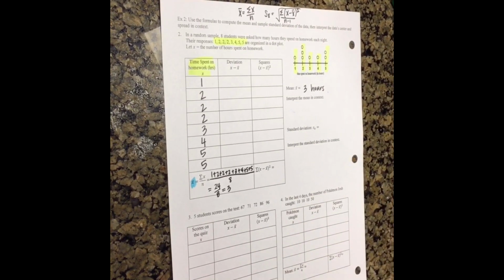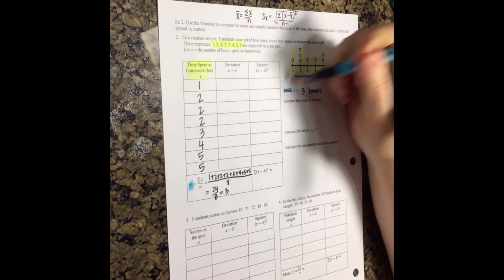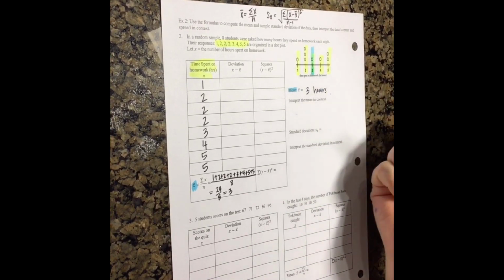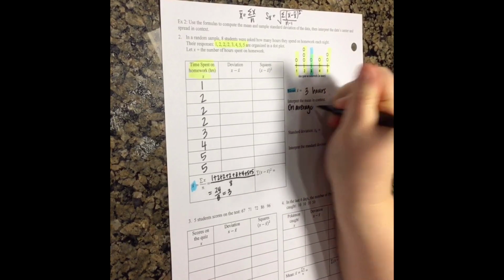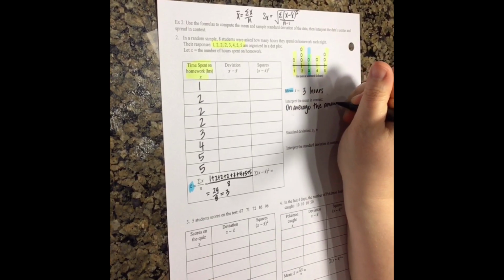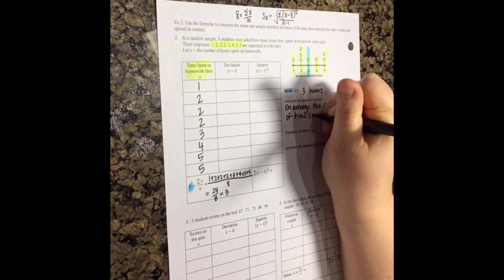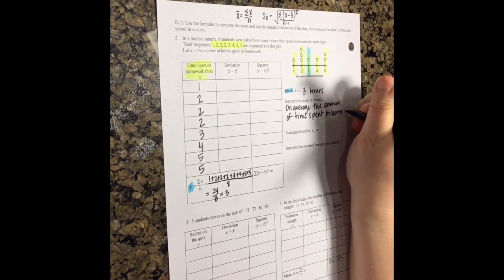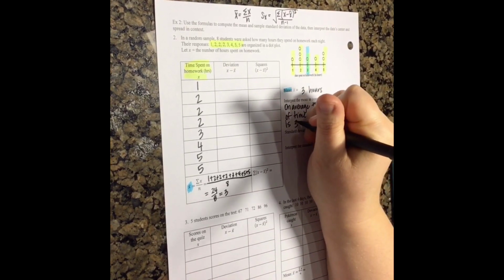And then we also want to go through and interpret that. So if you look on the front again, you have those scripts. We're learning that the mean is 3. So what that's telling us is that on average, and then we'd want to say our little x bar, the amount of time spent on homework is 3 hours.